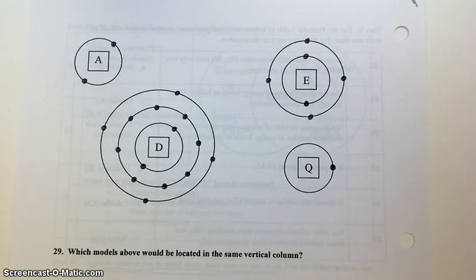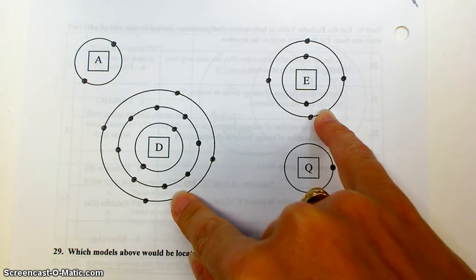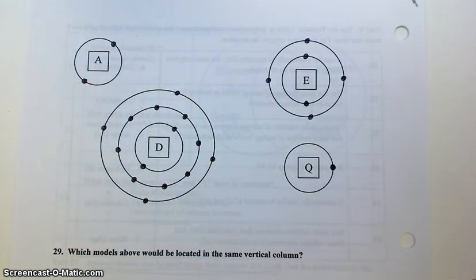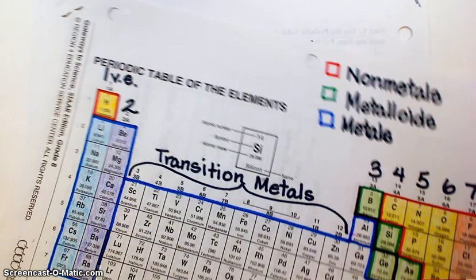Now, carbon and silicon both have 4 valence electrons, so they will be in the same vertical column. Here they are, carbon and silicon.